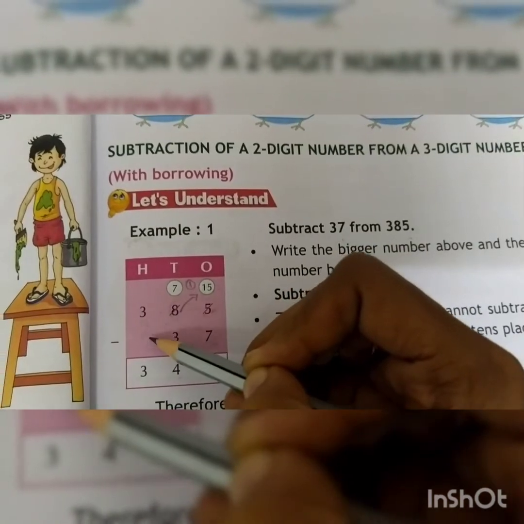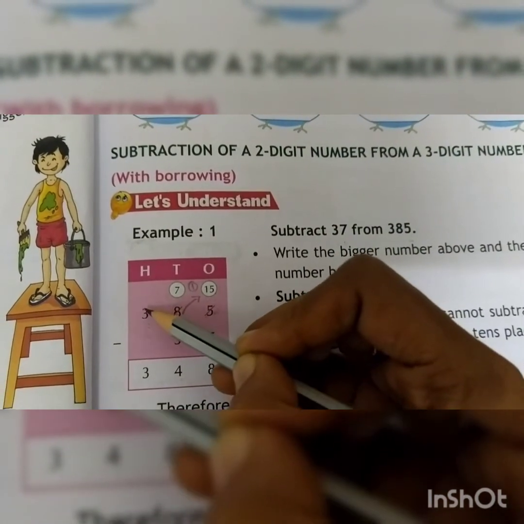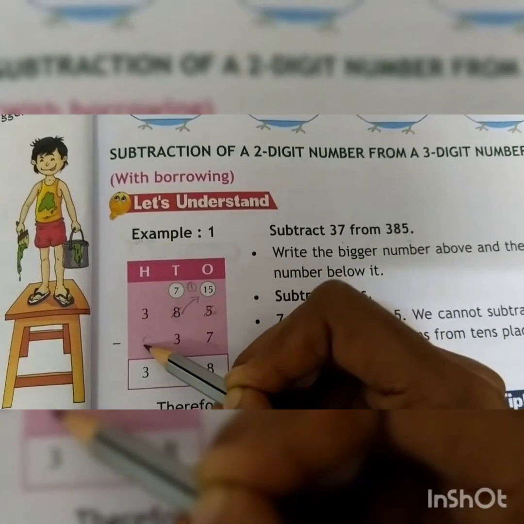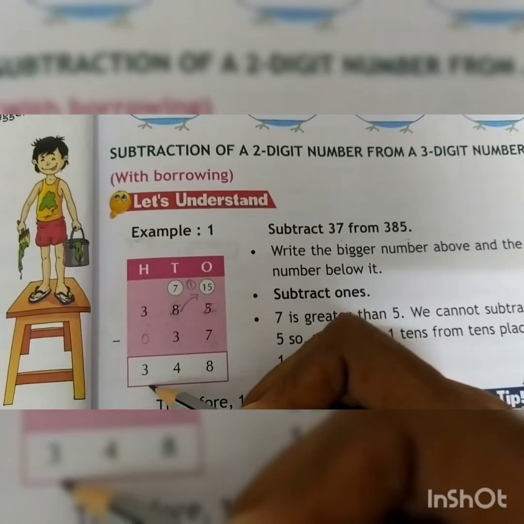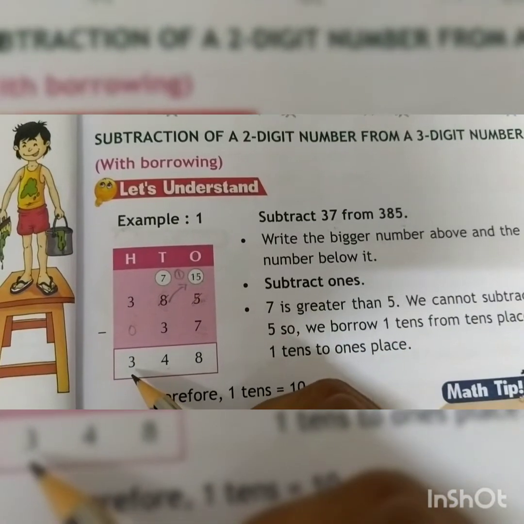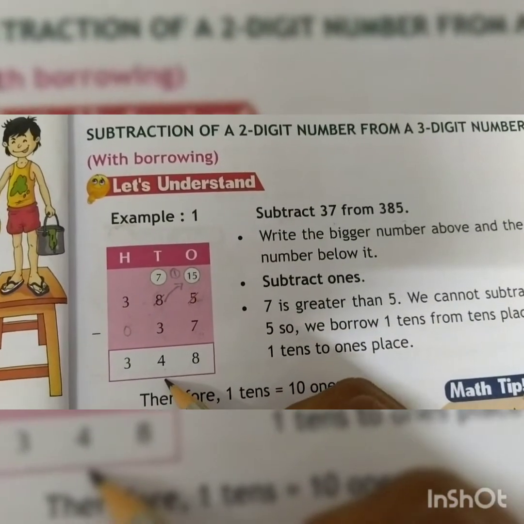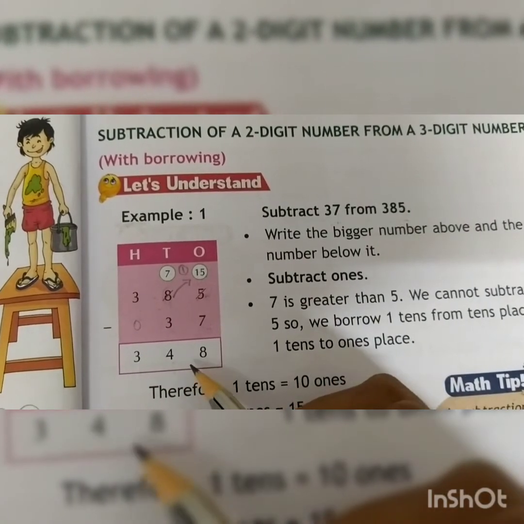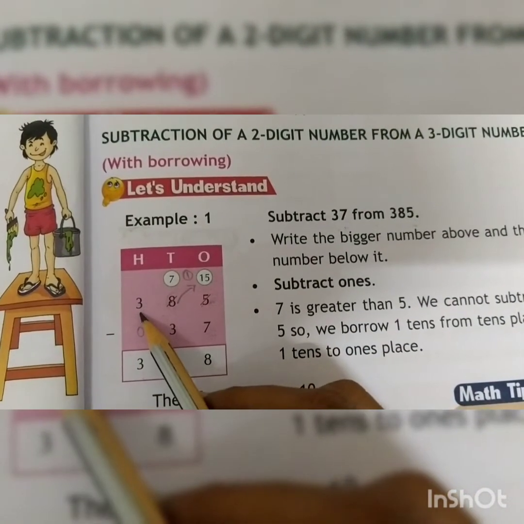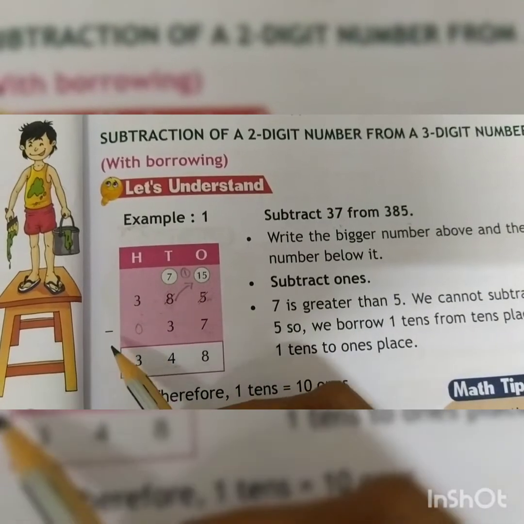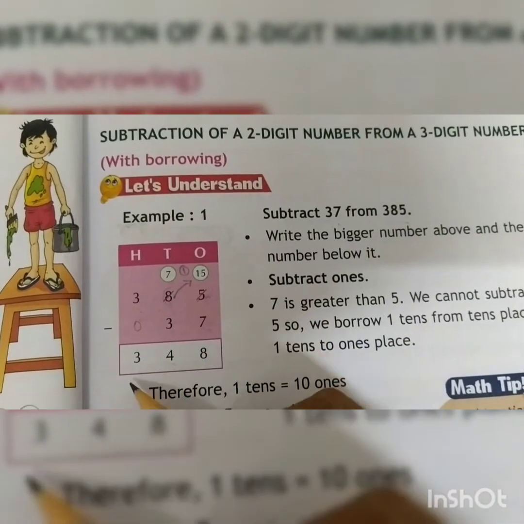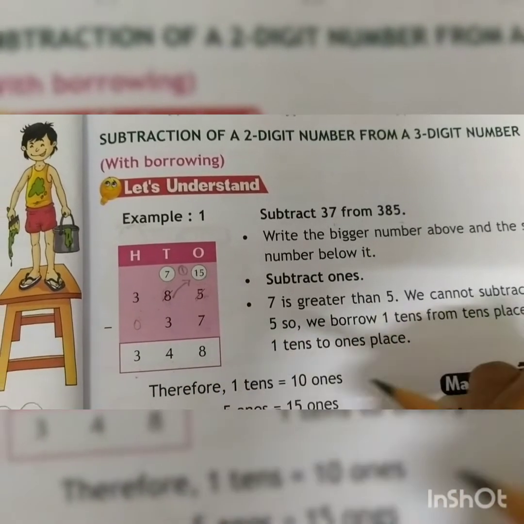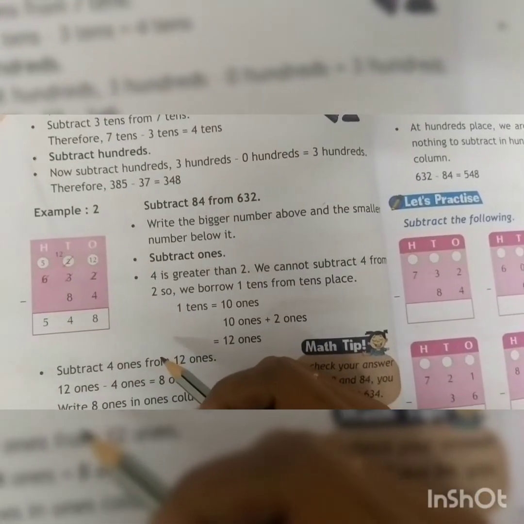Then in the hundreds place only one digit, 3. 3 minus 0, that is equal to 3. So the answer is 348. 385 minus 37, that is equal to 348. All of you take next page.